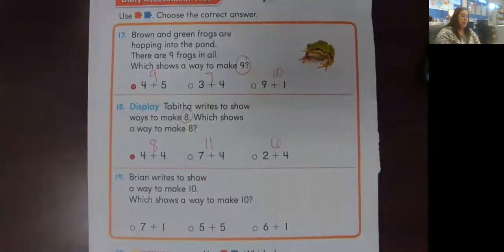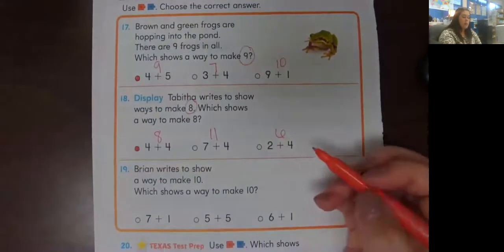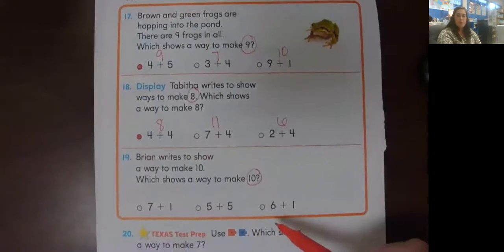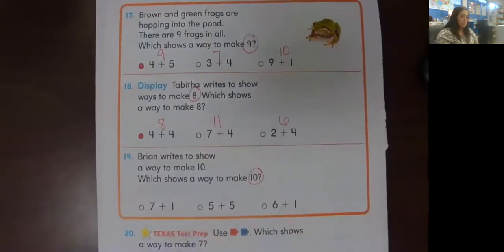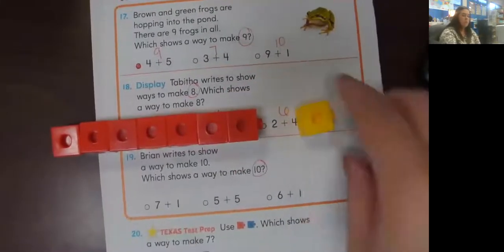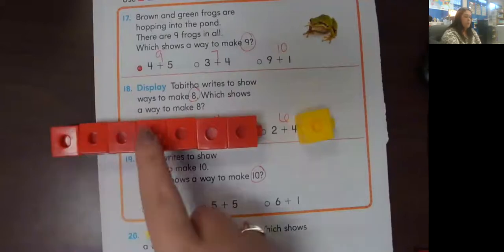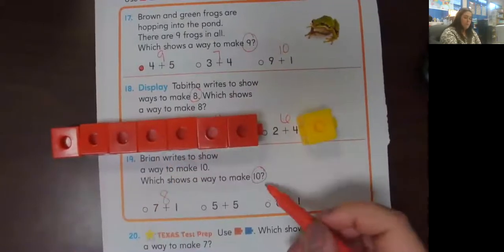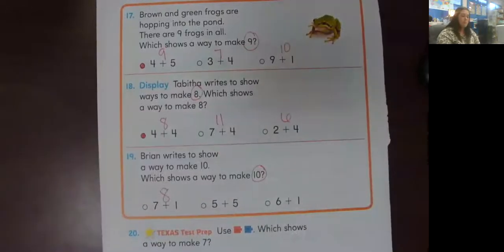Okay. And the next one, it says Brian writes to show a way to make 10, which shows a way to make 10. So we need to add these up and see which one equals 10. First one says 7. So here's 7 plus 1 more. Let's count it up. 1, 2, 3, 4, 5, 6, 7, 8. Nope, we're looking for 10. Let's try the next one.